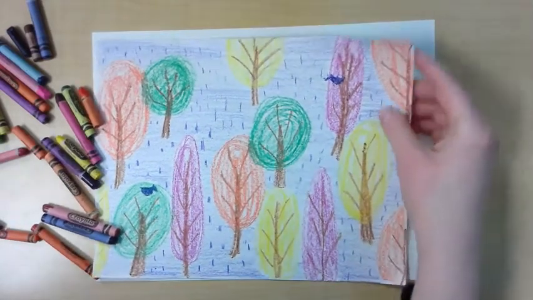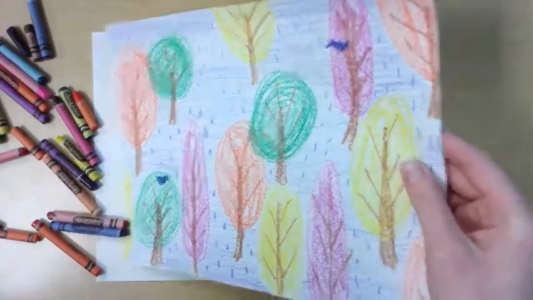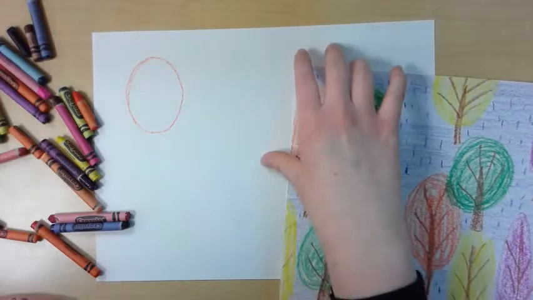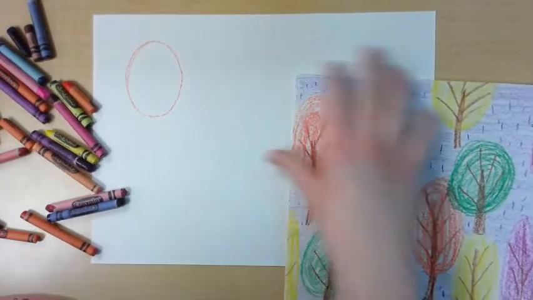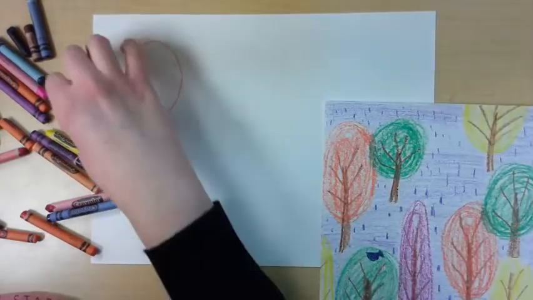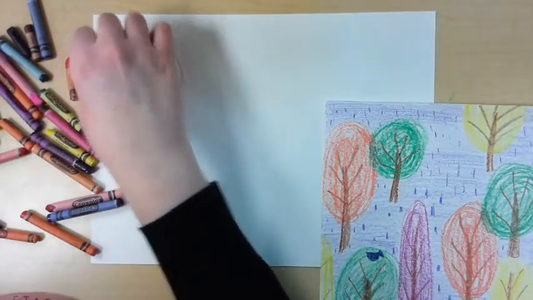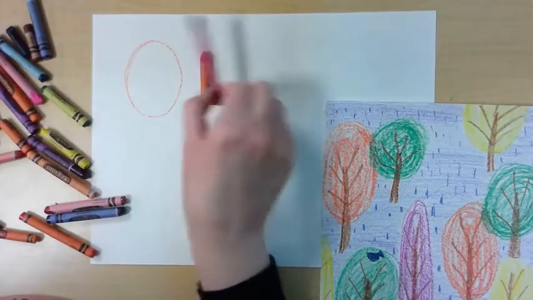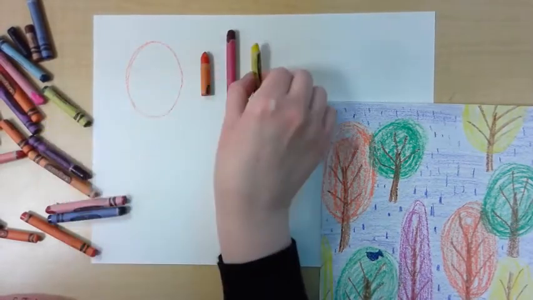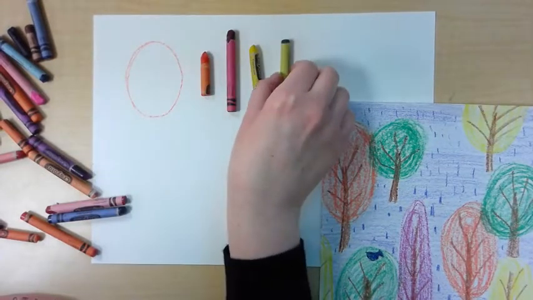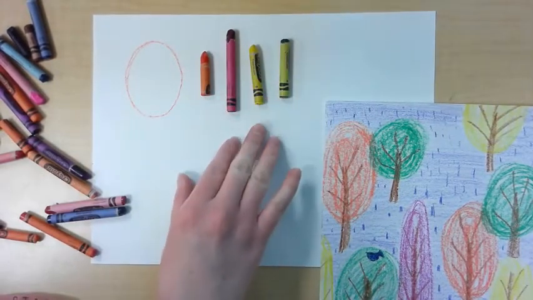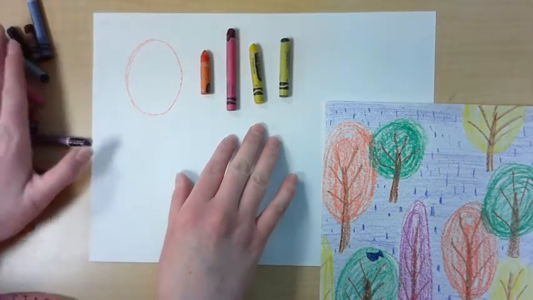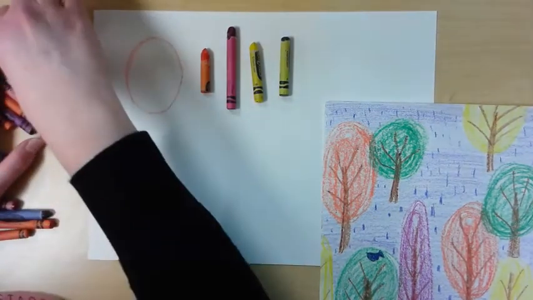So I'm going to start by choosing my tree colors, and I'm going to choose 4 colors. You can choose your own colors. Autumn leaves can be many, many colors, but only pick 4. I'm going to first choose this orange, maybe this pink, a yellow, and a green. You can choose other colors if you want ones that are different from these. And I'm also going to pick brown for my tree branch details.